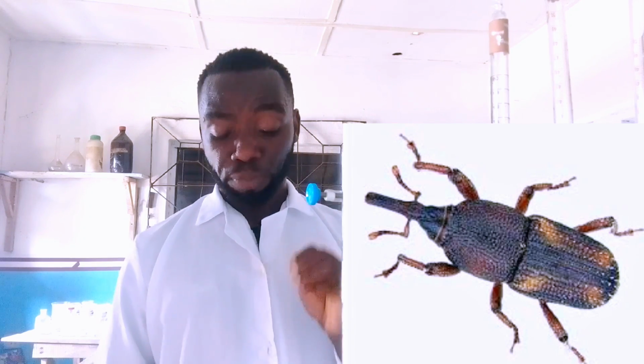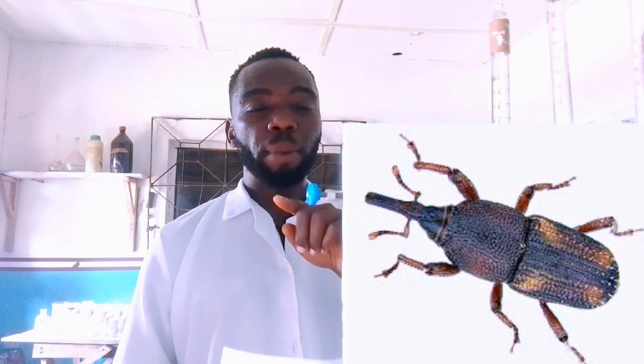Now, WAEC is expecting you to know how they feed. That is their mouth parts. What pattern do they feed on? Are they boring insects? Are they piercing and sucking insects? Are they biting and chewing insects? Now, if you watch closely, you will discover that the maize weevil, the way it attacks grain, it has a pointed mouth.